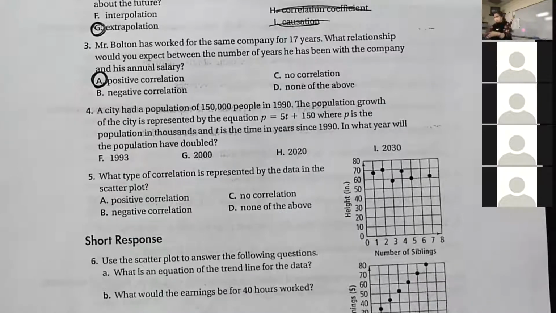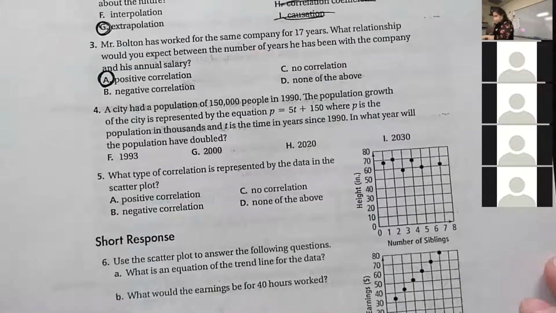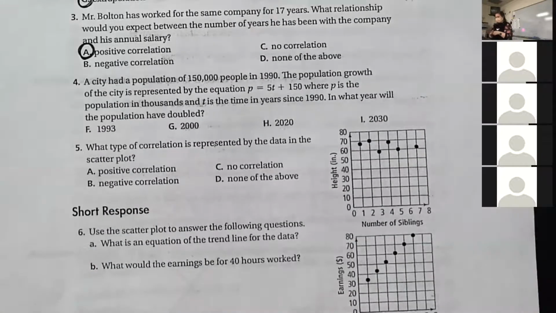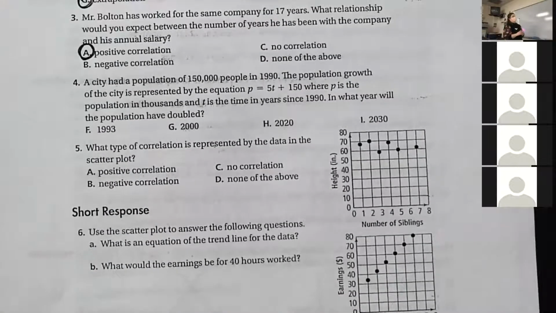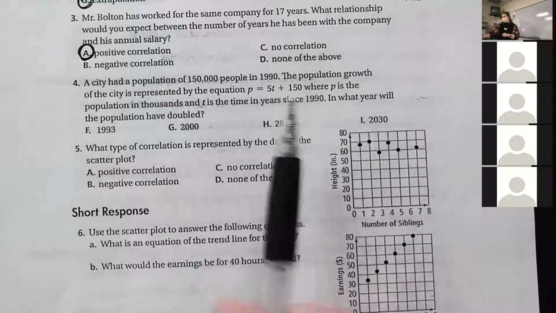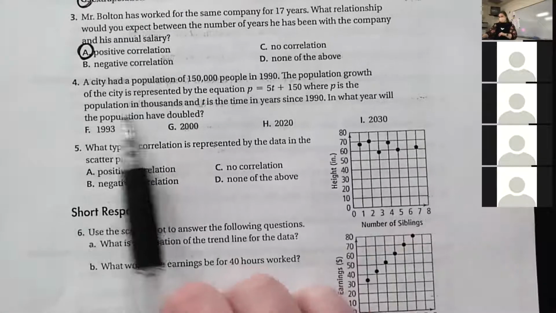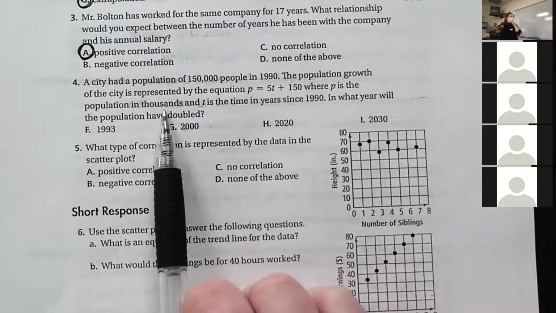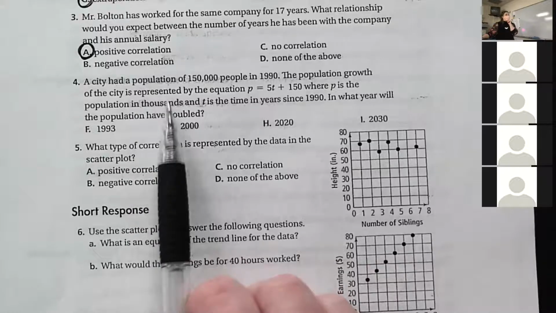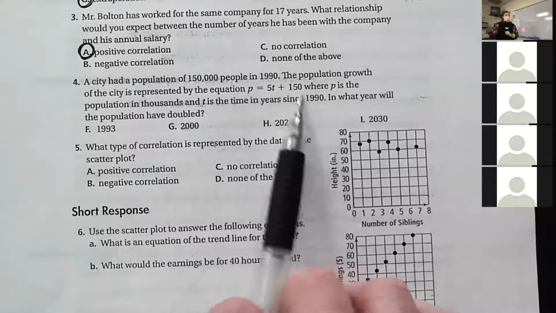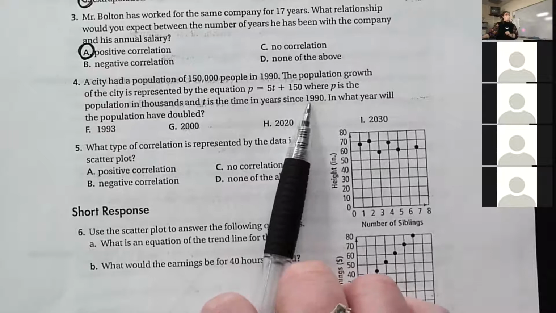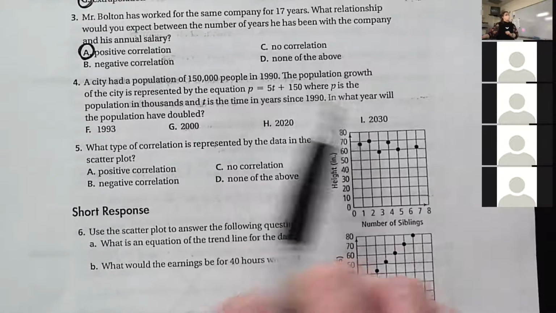Number 4. A city had a population of 150,000 people in 1990. The population growth of the city is represented by this equation, P equals 5T plus 150, where P is population in thousands. Okay, that's kind of important to remember. So they're saying in thousands, that's P, and T is the years after 1990. In what year will it have doubled?